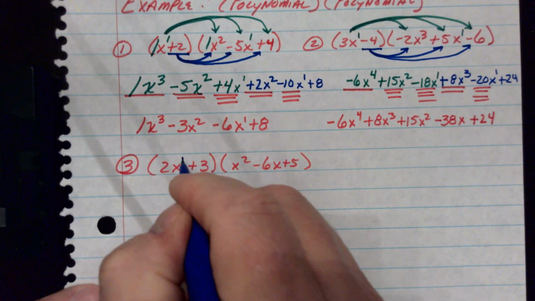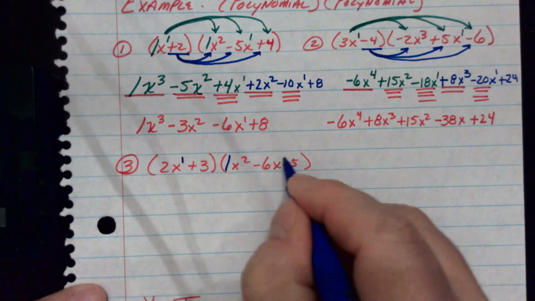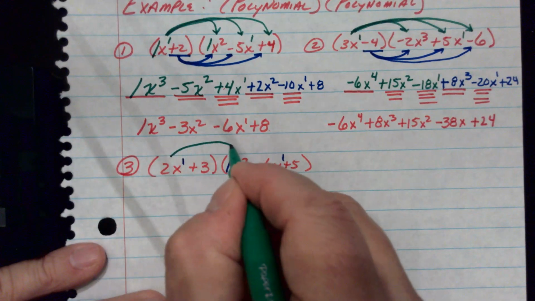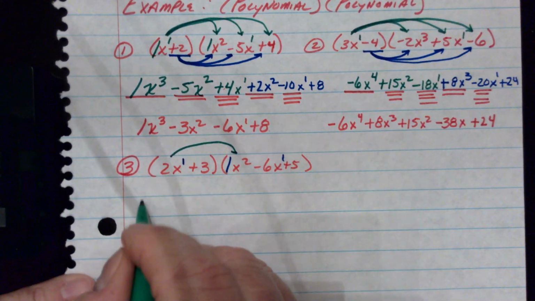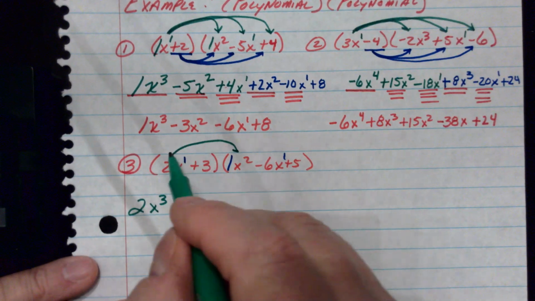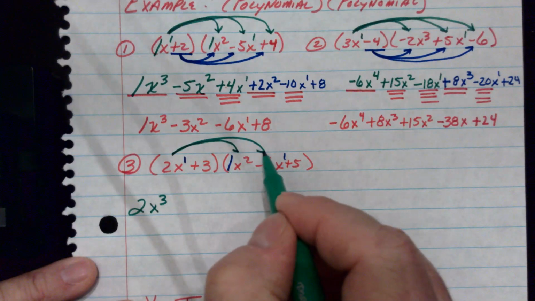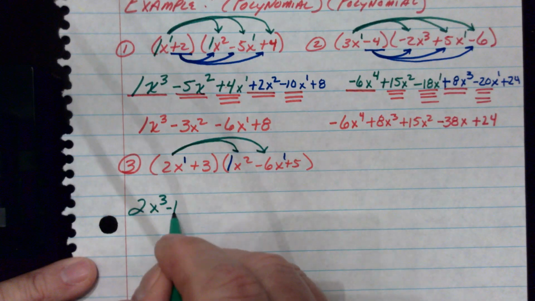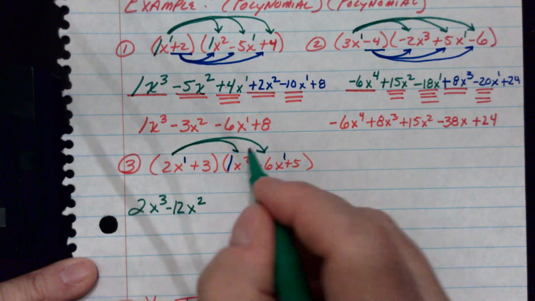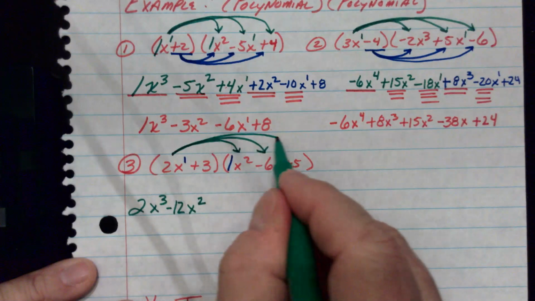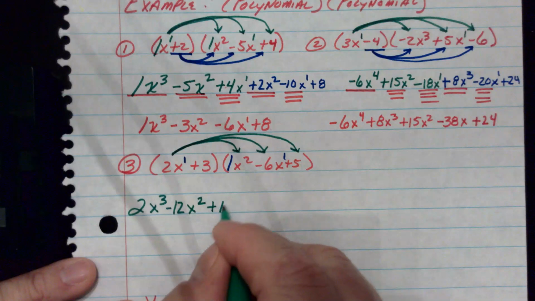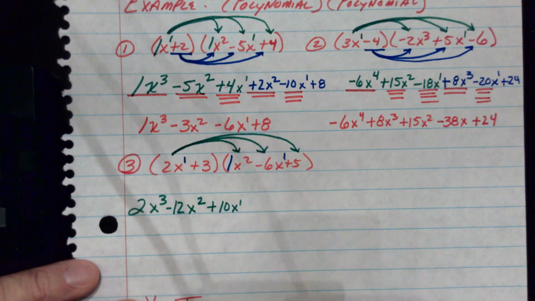Putting in the unwritten ones, and then distributing over the top to get 2x cubed. Again, multiplying 2 times the negative 6 gives me negative 12x squared, because I'm adding the smalls. 2x times 5. 2 times 5 is 10 times the x to the first.